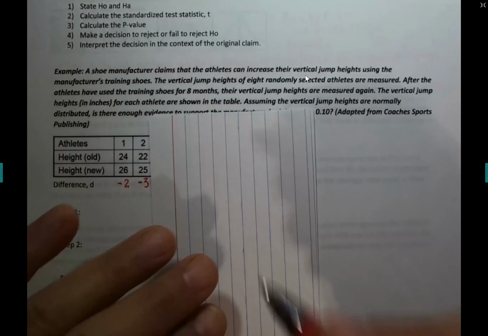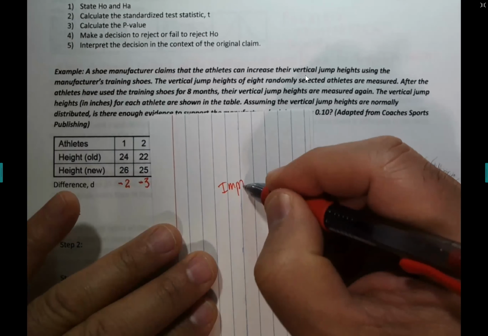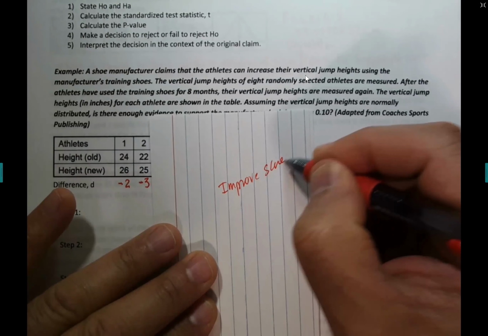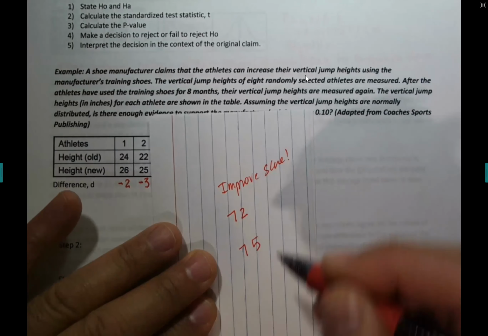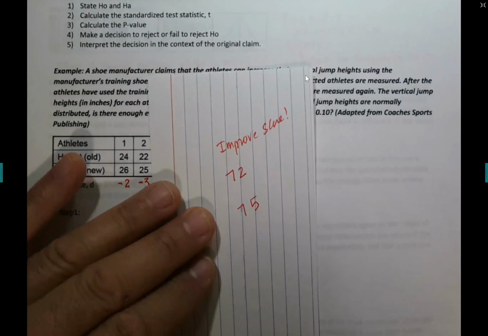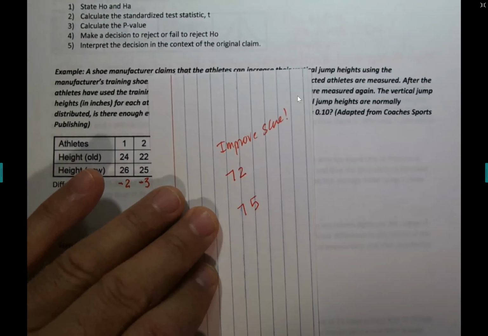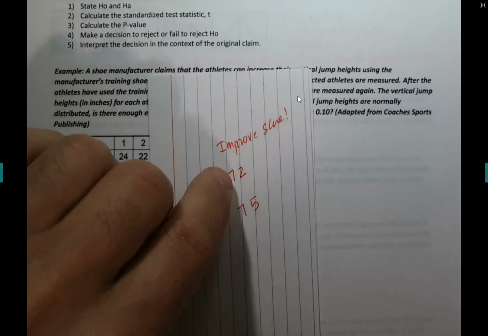What kind of score? 100? No, I'm not going to get 100. So let's see a different one. 75. All right, very good. Pay attention to this, guys. I'm saying I'm improving my score. That's my goal. So I got 72 on test 1, and 75 on test 2. That's an improvement. I agree.